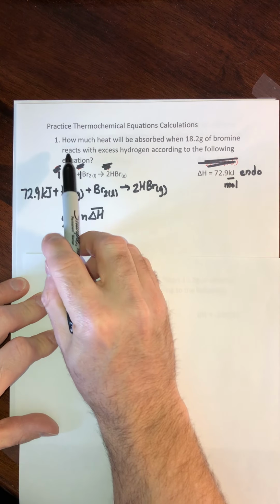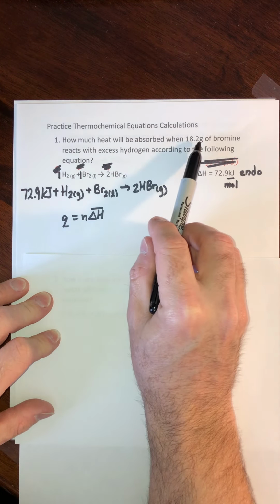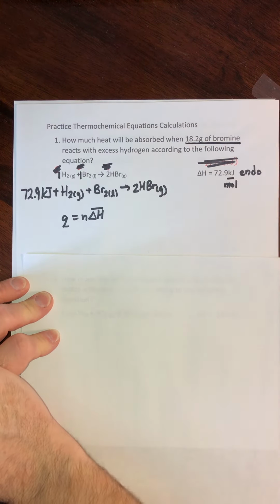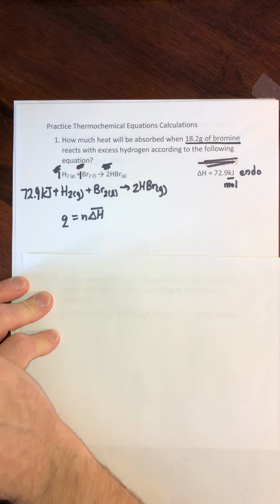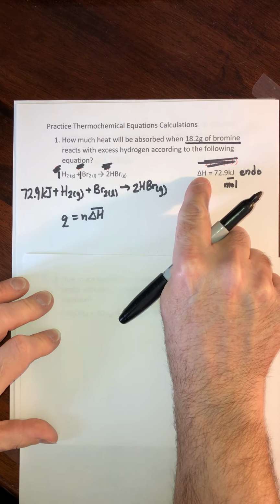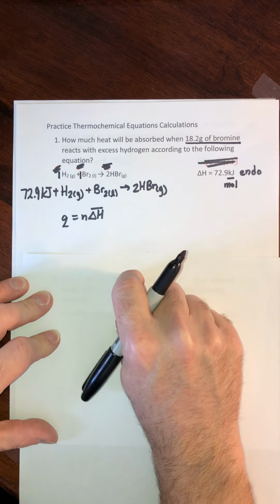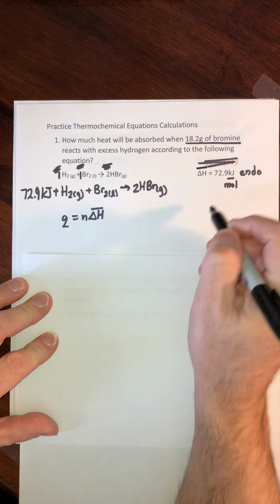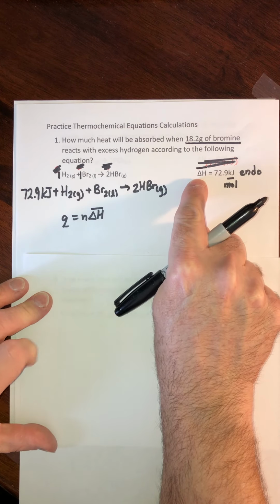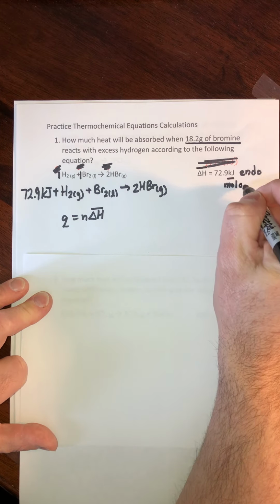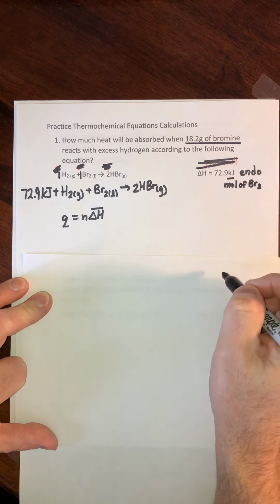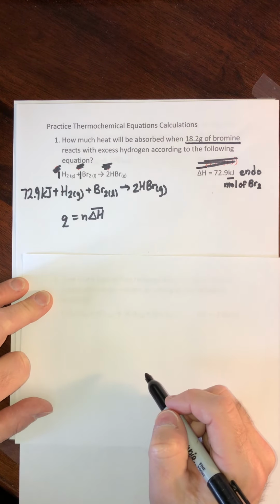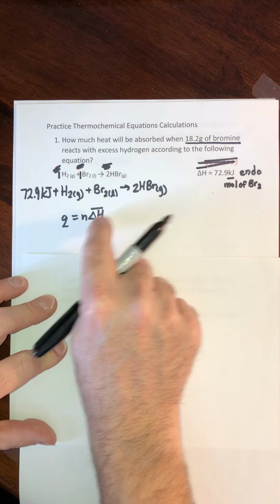So if I look at this, it says how much heat will be absorbed when 18.2 grams of bromine. Bromine is the important chemical because they told me how much there was. So I need to make sure that this number is related to the bromine. Because there's only 1 bromine, then I can just put a line on top and say, hey, this is the molar enthalpy change per mole of bromine, right? Because the equation has 1. So this is like per 1 mole of Br2. Okay, that gives me my delta H.